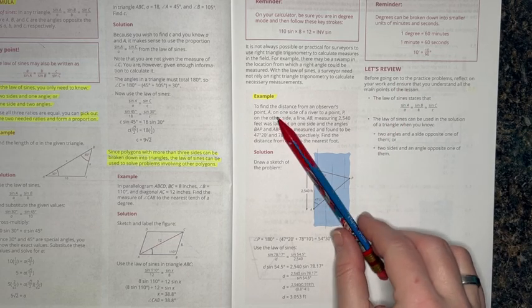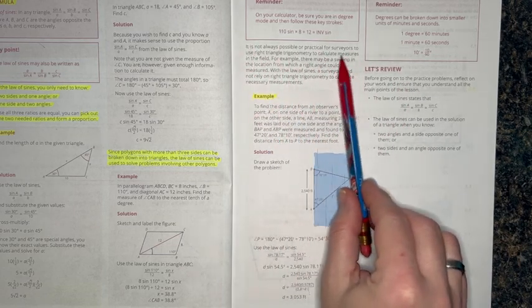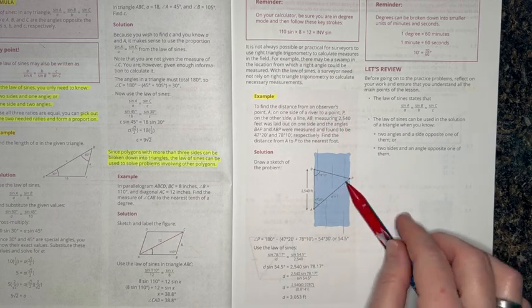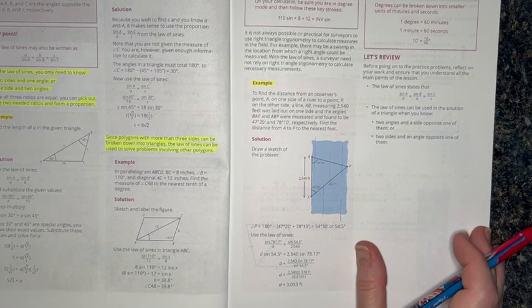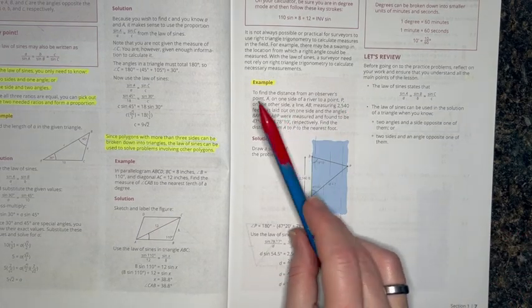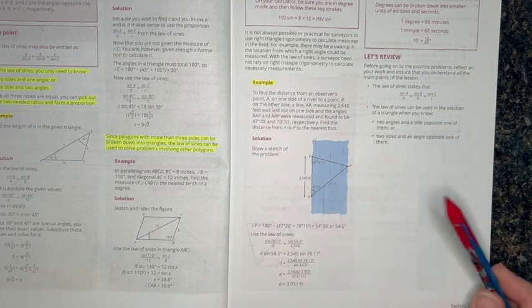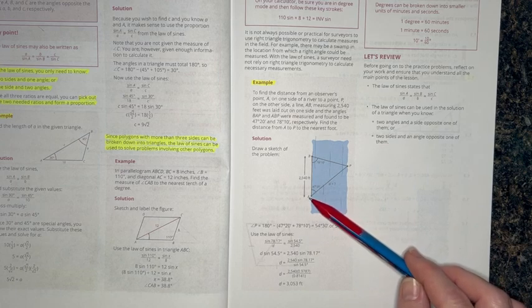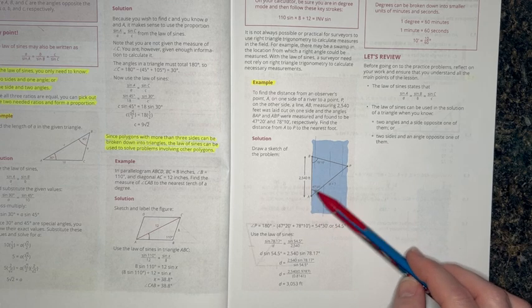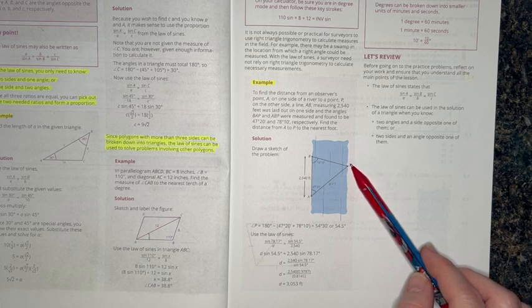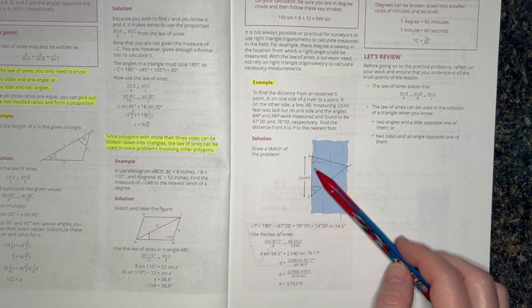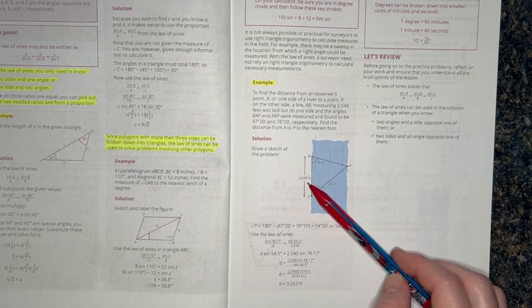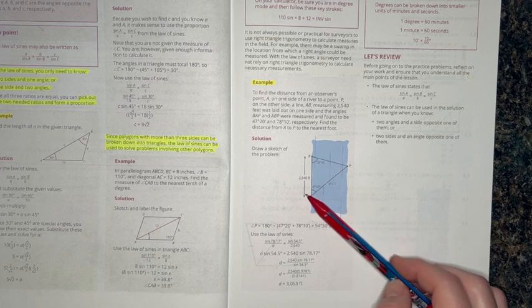It says here that it's not always practical for surveyors to use a right angle, and so we are using oblique information, right? We have an oblique triangle here. To find the distance from an observer's point, which is point A, so someone's standing here looking out on one side of the river to this point on the other side of the river, a line AB is measured, so we know that this part from this point to this point is 2,540 feet.